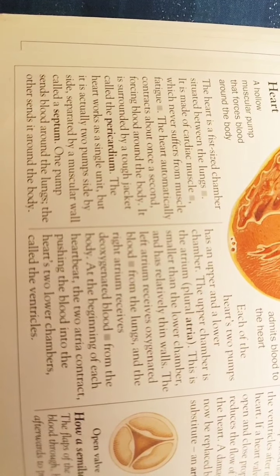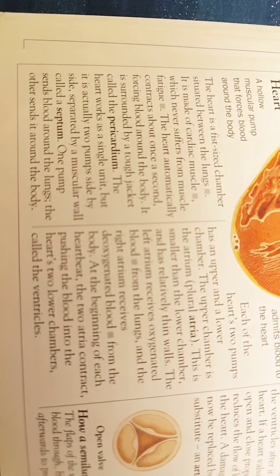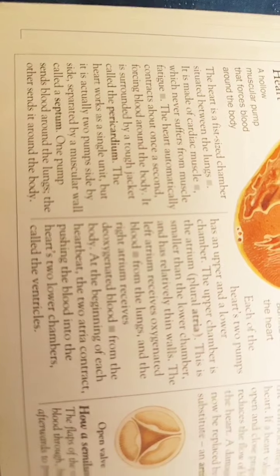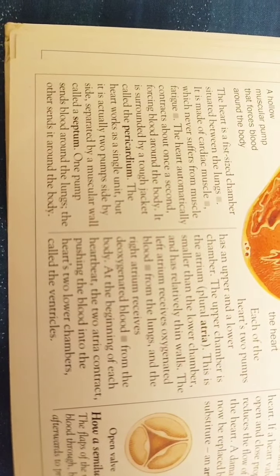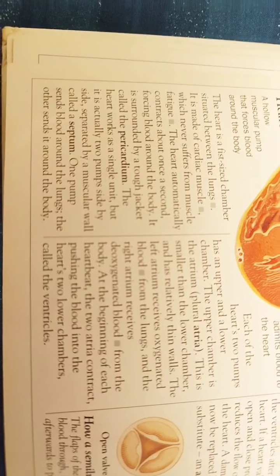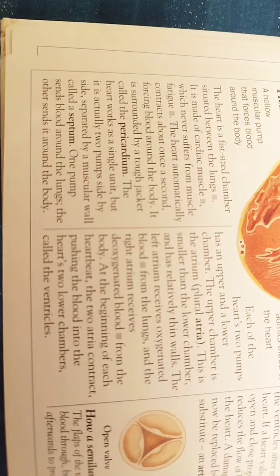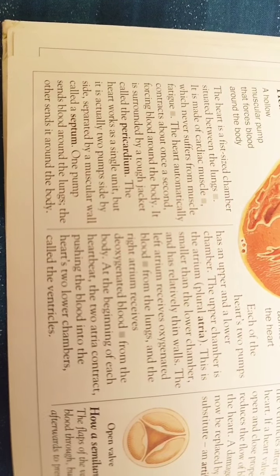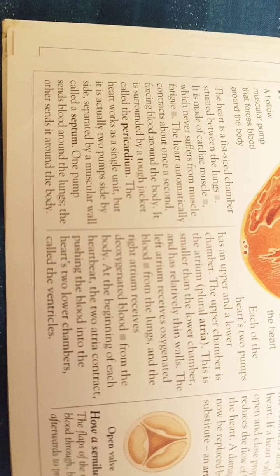The heart works as a single unit, but it is actually 2 pumps side by side, separated by a muscular wall known as the septum.